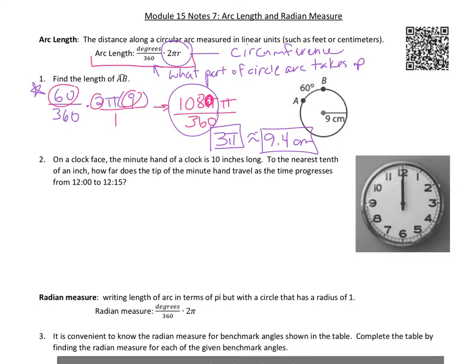For number 2, since we're talking about arc length, we're going to add in some new questions. So if you look at a clock, we want to find out what is the length of the edge of the clock if it goes from 12 o'clock, where it is right now, to 12:15. So that is this section of your clock. And we see that the radius is 10 inches long.